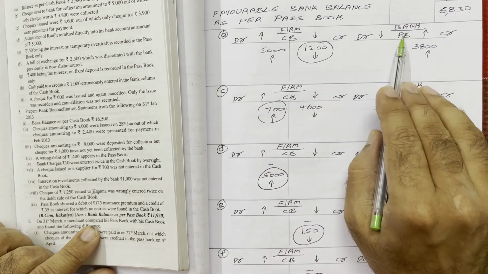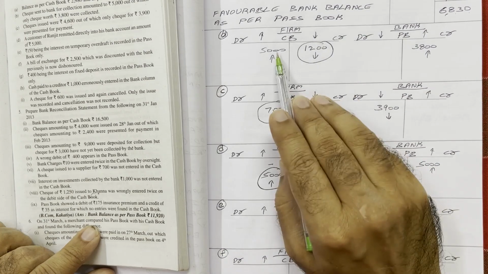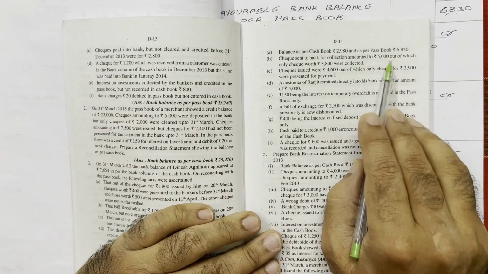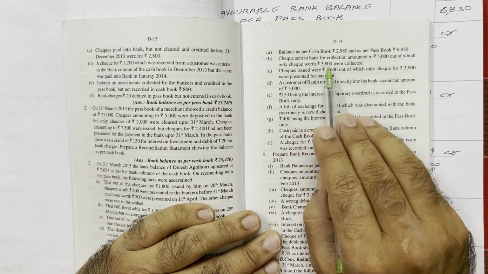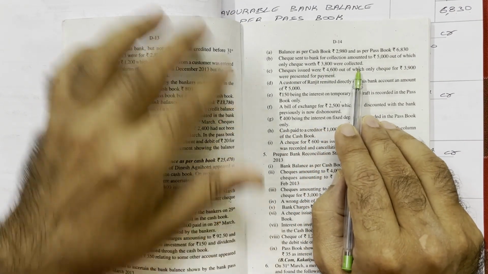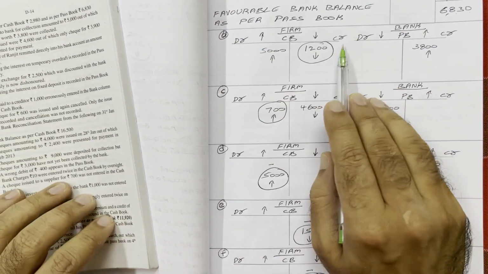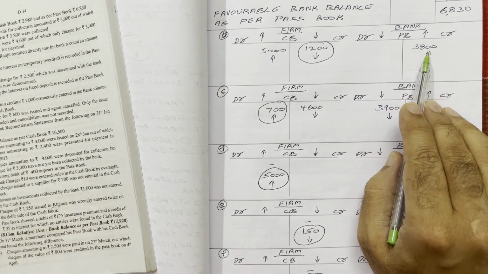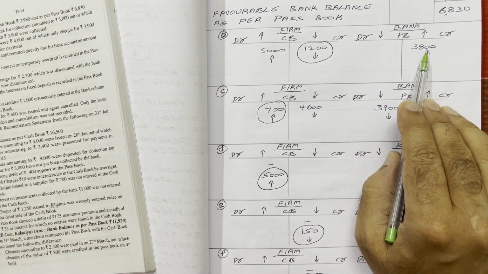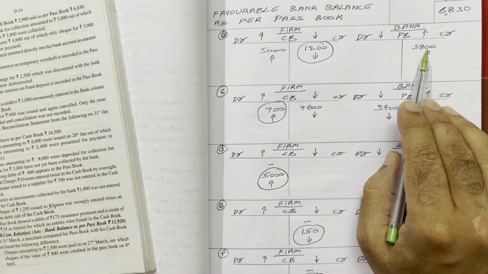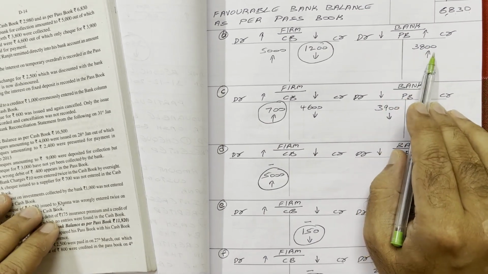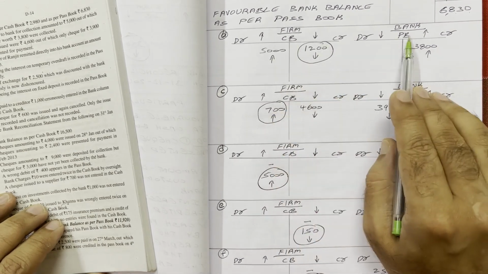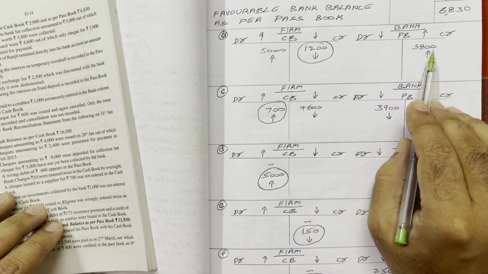But when the bank people record that in the passbook, they record only when the money is really collected. Out of which only checks worth 3,800 were collected. So by the time of preparing the BRS, 5,000 was not collected by the bank; only 3,800 they have collected. How much they have collected, that much only they increase. Therefore, in the passbook, 3,800 is increased. So there is a difference: as per cash book, 5,000 is increased, and as per passbook, 3,800 is increased.